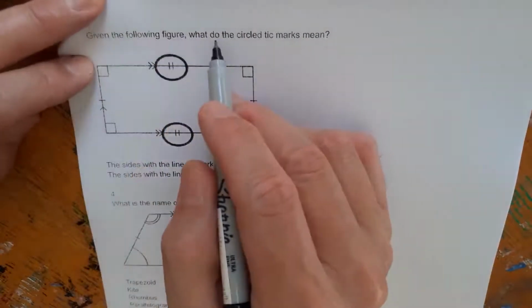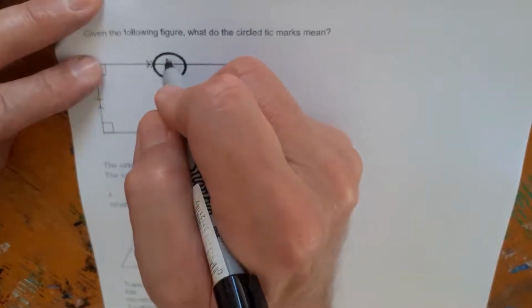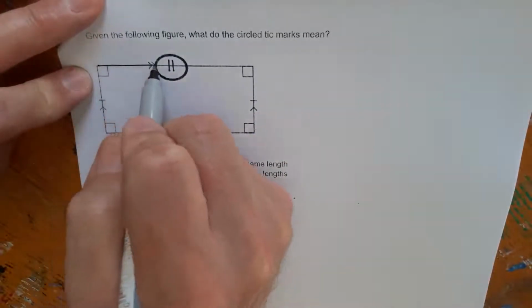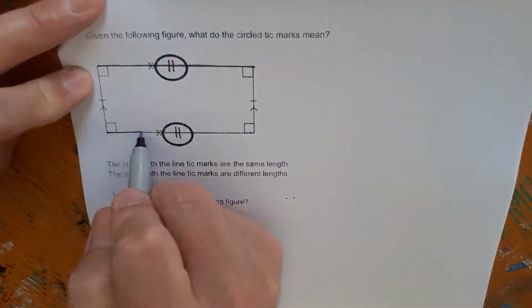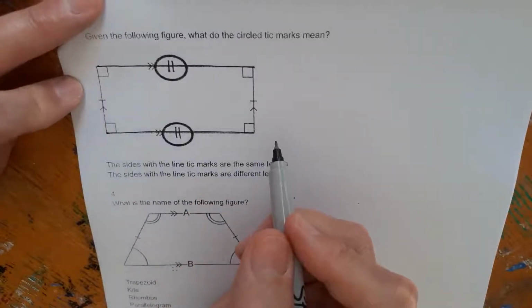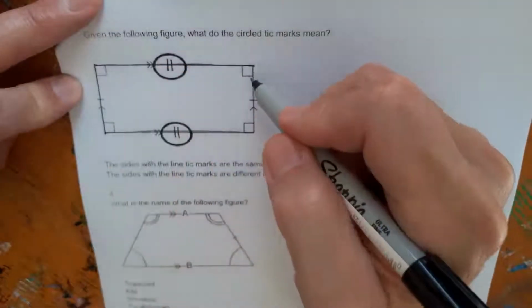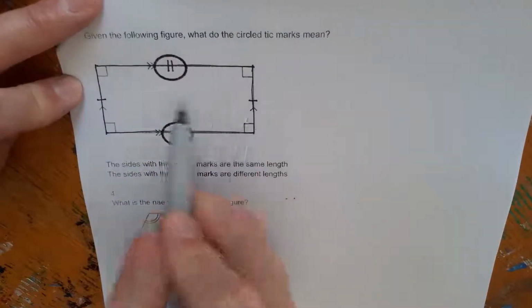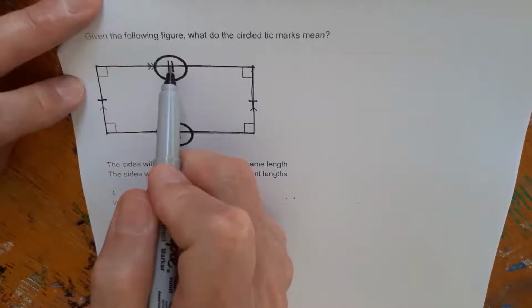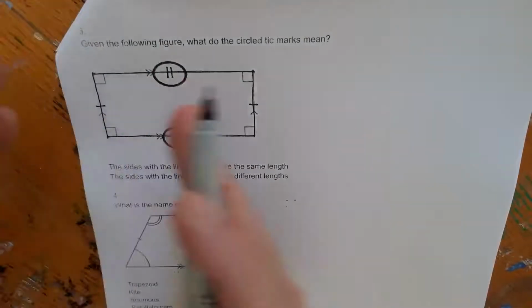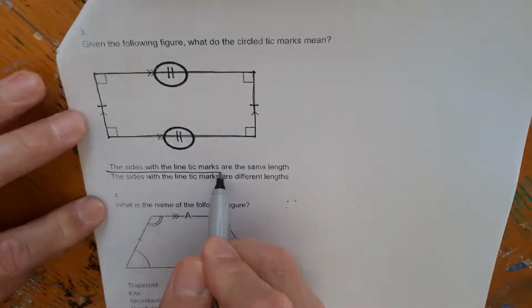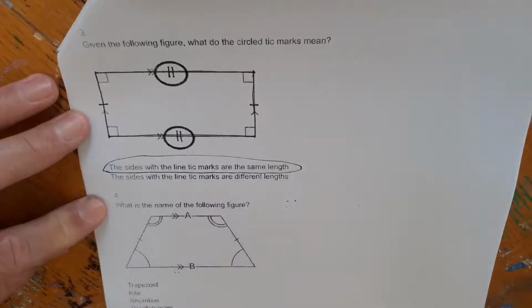All right, given the following figure, what do these circled tick marks mean? So there's a tick mark here. It's a line, 1, 2, and these have 2 lines. It means that this side here is the same length as this side here. They are the same length. Notice that these 2 sides have 1 line tick mark and 1 line tick mark. So these 2 match up. They're the same length. But because we now switch to 2 tick marks on these 2 sides, they're, of course, a different length than these sides. The sides with the line tick marks are the same length.